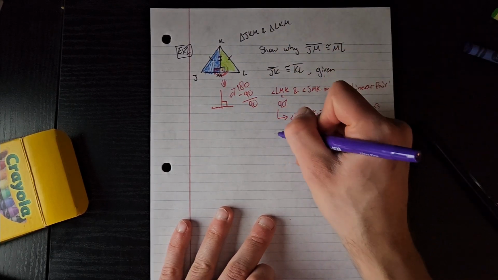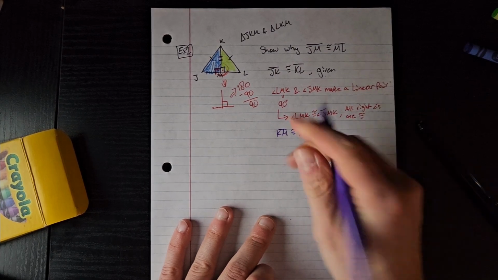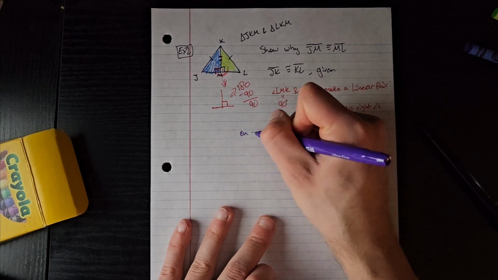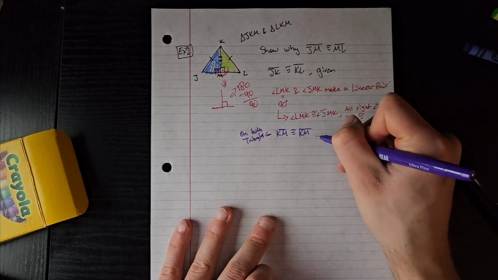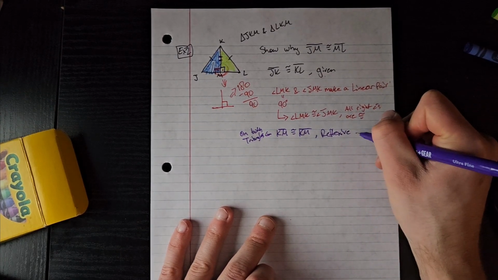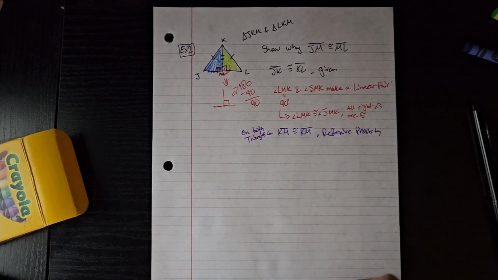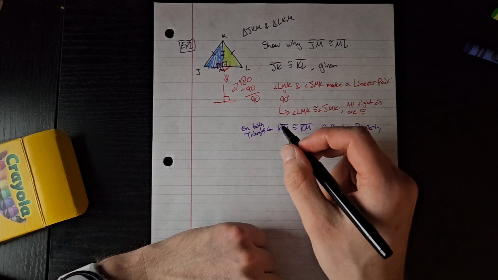So, I'm going to write down my next step. KM is congruent to KM because it's on both of these triangles. I'll jot a note on both triangles. My reason for this is the reflexive property. And that is our three reasons. We just proved triangle congruency for JKM and LKM.